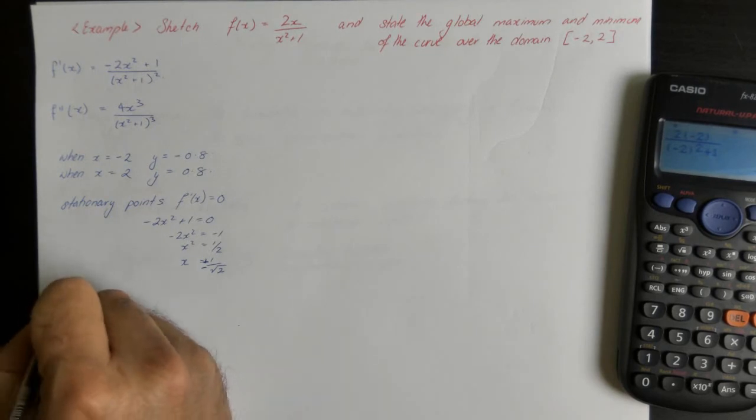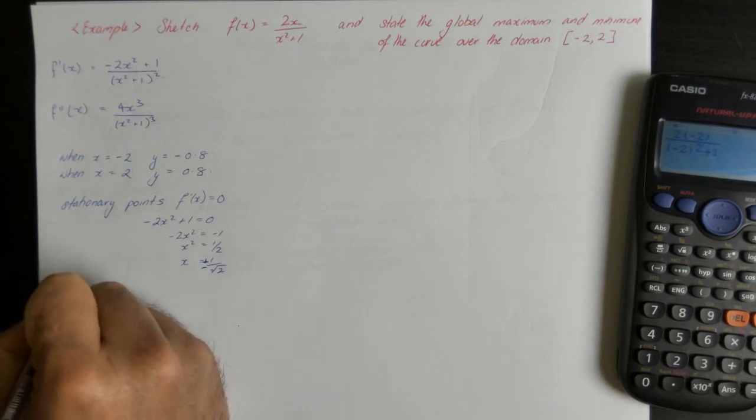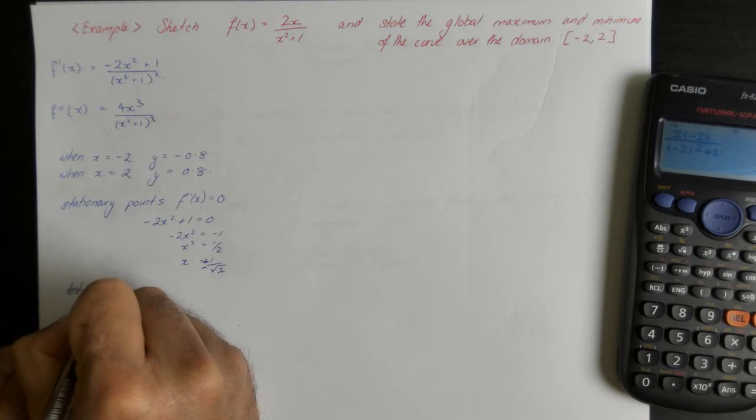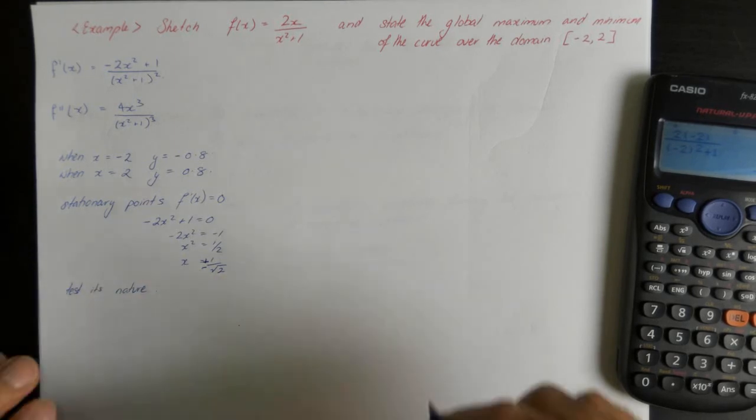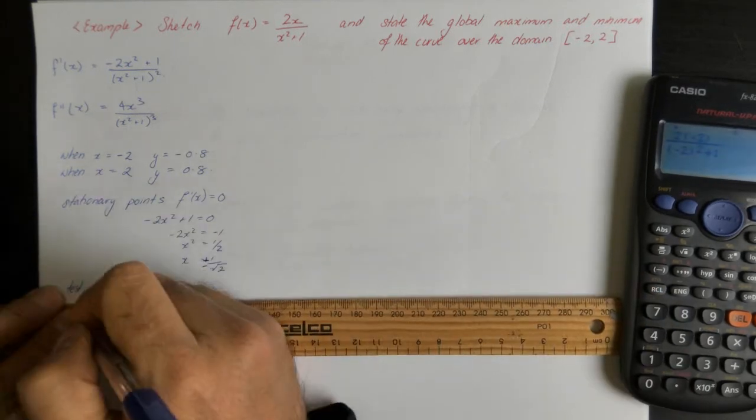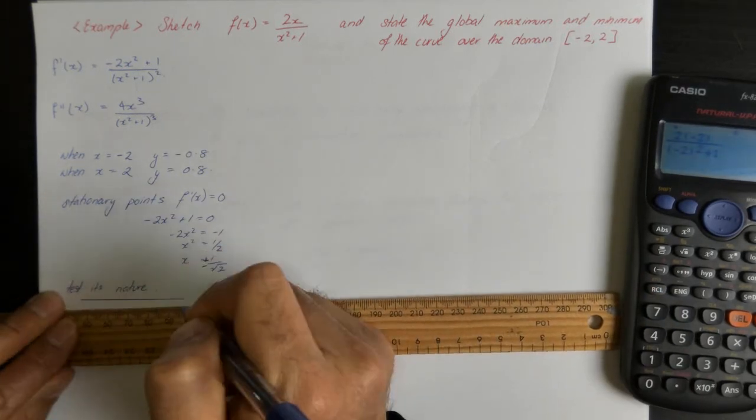All right, we can determine the nature by plugging that value into f double dash, the second derivative.